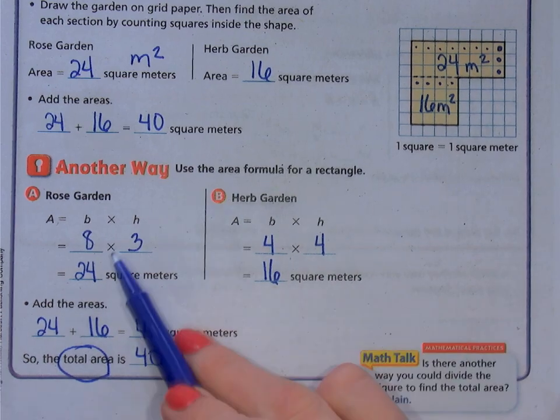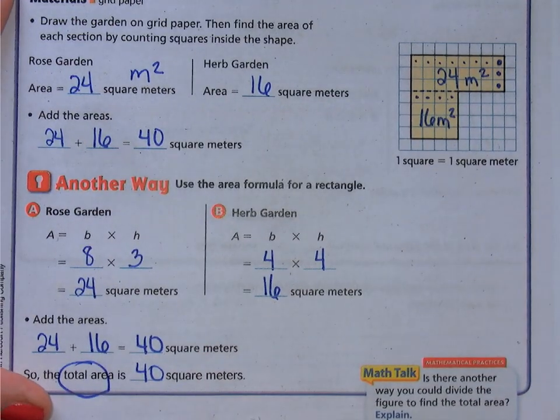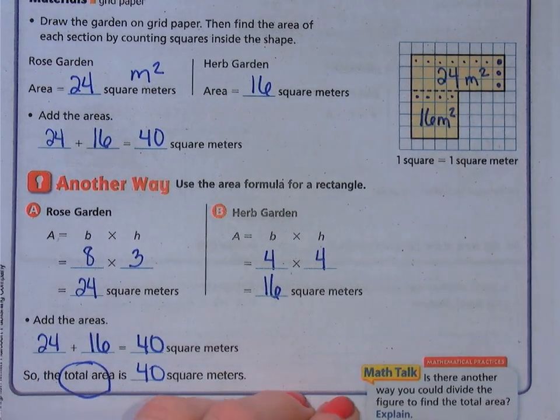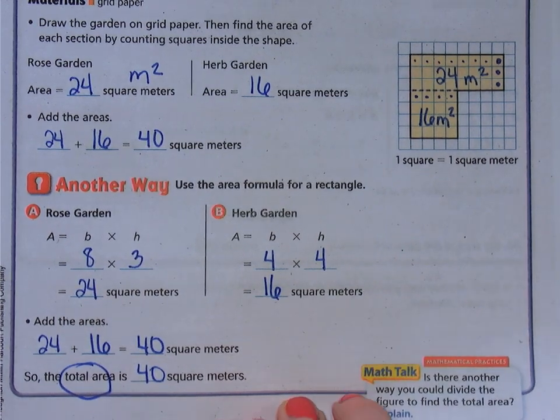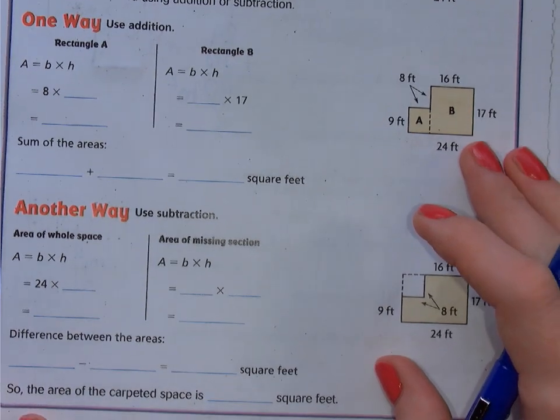This way down here is the same way that I did up here with you, the very, very top. Okay, we just did it before they gave us the formula. We already knew the formula is base times height. Base times height equals area, right? Okay, flipping to the next page. They're just giving you more examples.